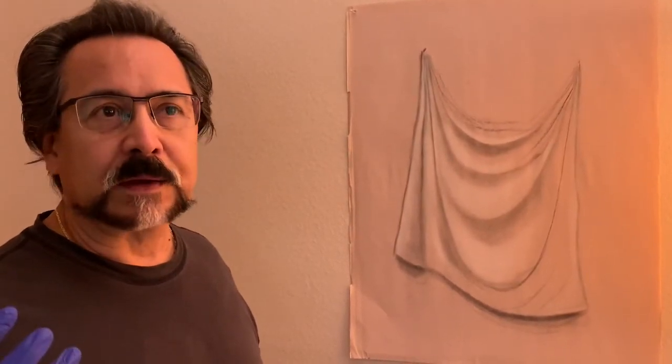Today we're going to be talking about drapery. Several things intervene in us working on drapery, but there's one really important part that you must understand, and it is gravity. How gravity affects the cloth that we're going to be drawing. So I did this quick demo for you guys so you understand what we're going to be talking about.